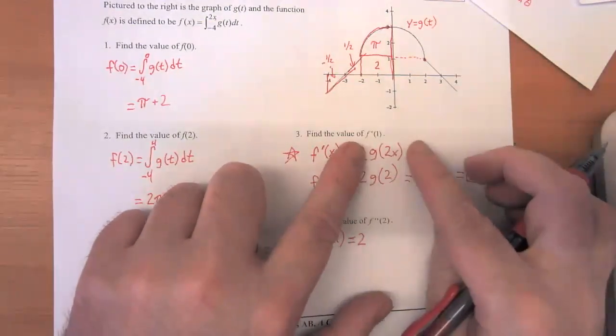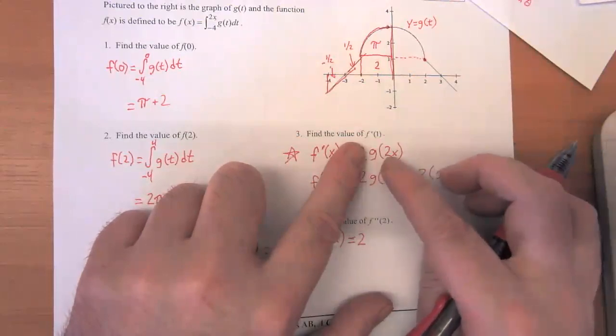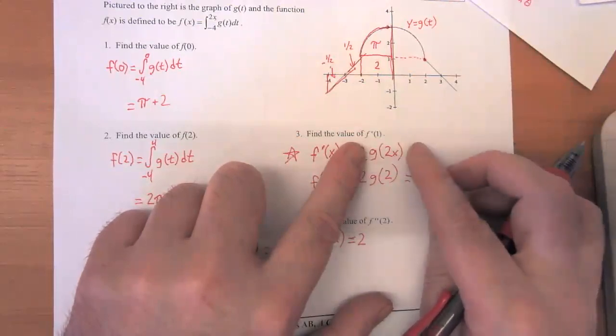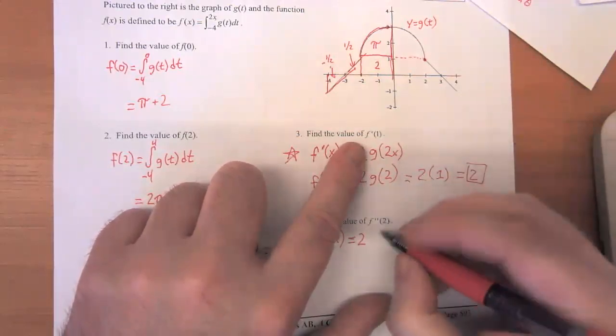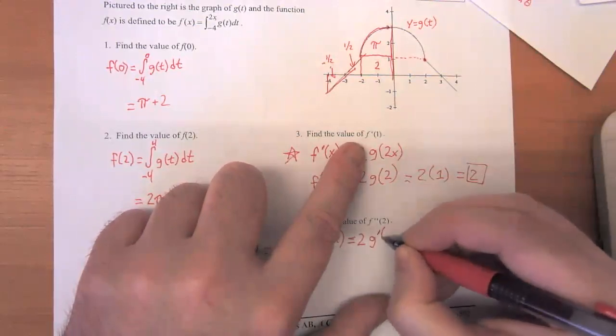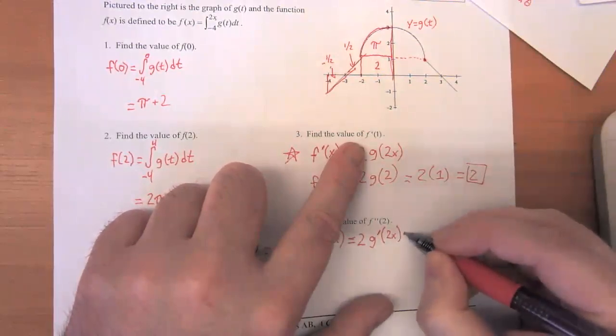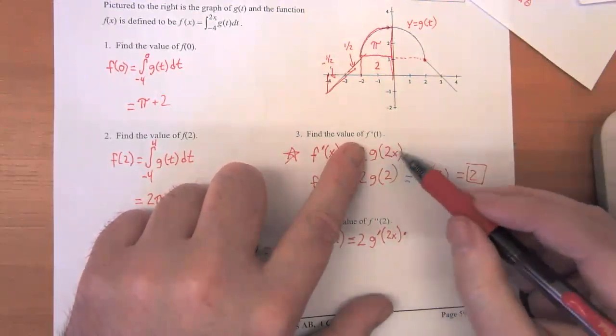And what's the derivative of g of 2x? Well, we've got an outside function and an inside function. The outside function is g. The inside function is 2x. So what does the chain rule say the derivative of this is? Well, it's the derivative of the outside function applied to the inside function times the derivative of the inside function.